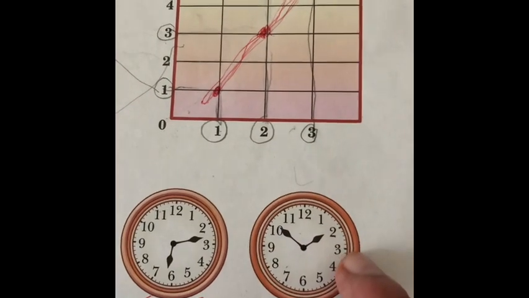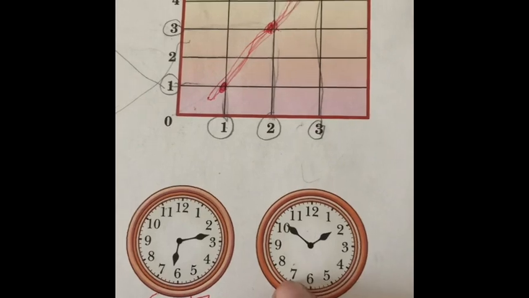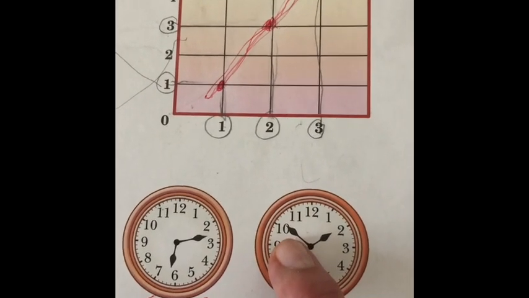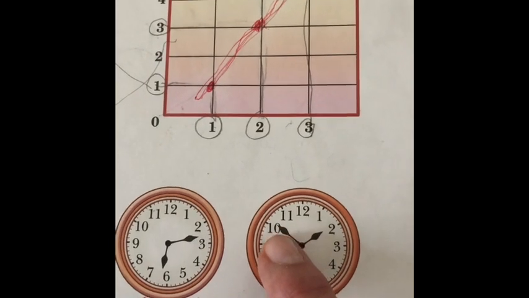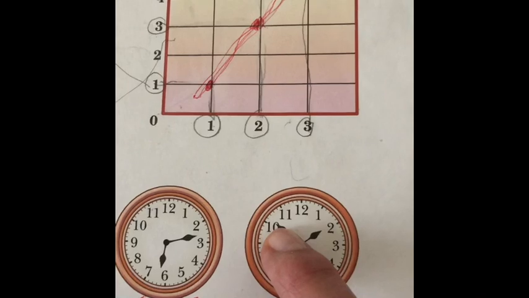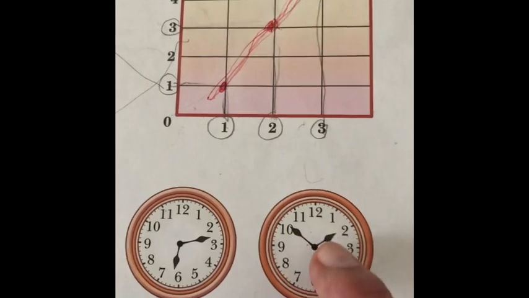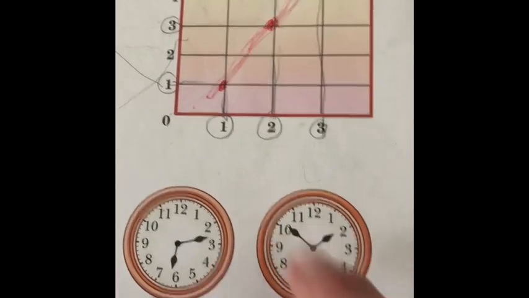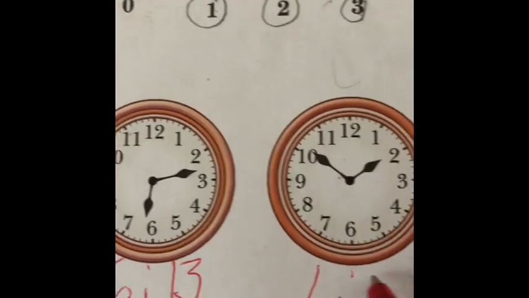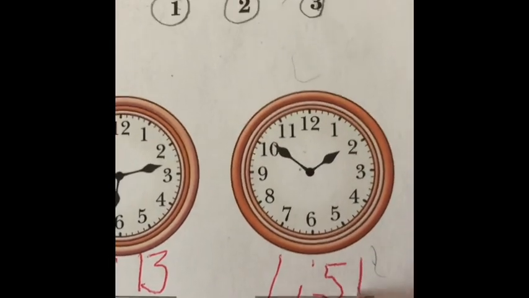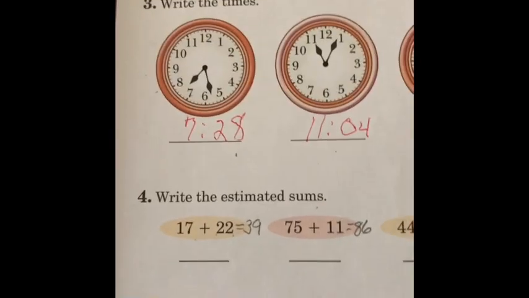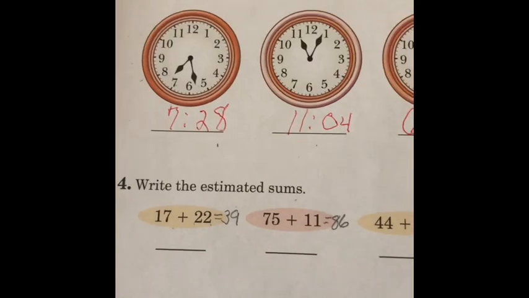Okay, so 5, 10, 15, 20, 25, 30, 35, 40, 45, 50, and then it's a little past the 10, so I would say 51. So my time is 1:51. So you put 1:51 is my time.